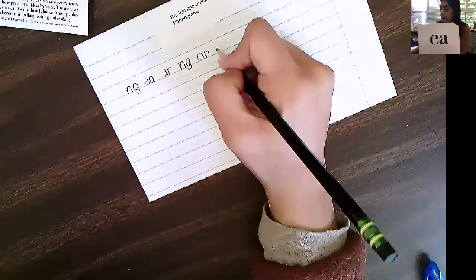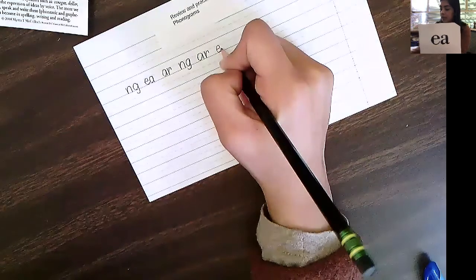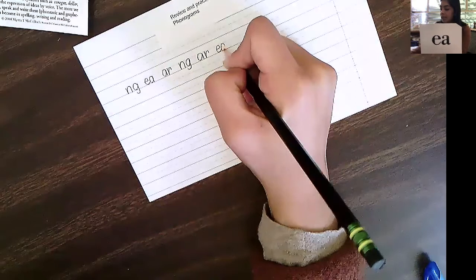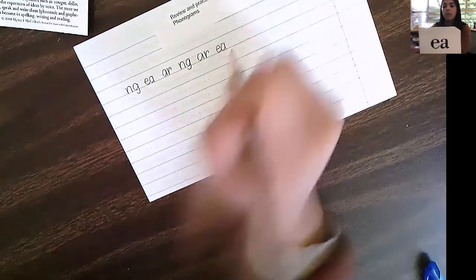So this one is a little bit different because it says the sounds of E, but it doesn't say them in the right order that E does. So first it says the name of E. E, A. E, A. Ng. Write it down. Ng.